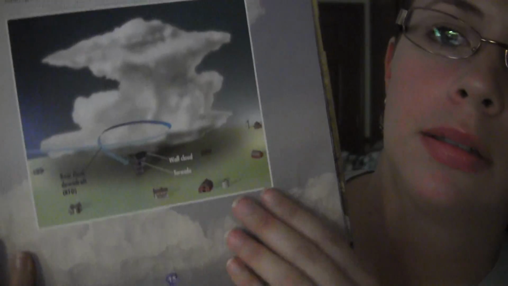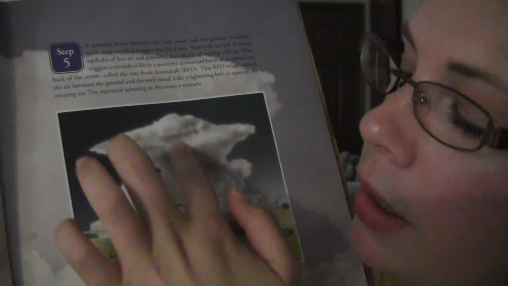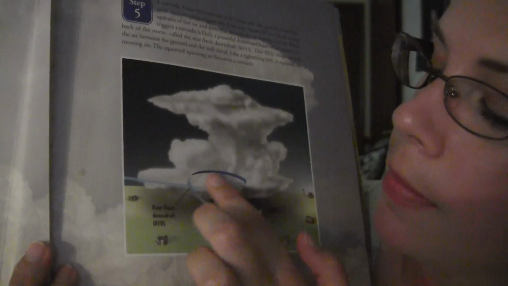Okay, so this shows it starts to rain and cool things off, and as the hot air rises and it pulls up this supercell, the cold air is coming back down. Remember, there's hot air going one way and cold air going the other.